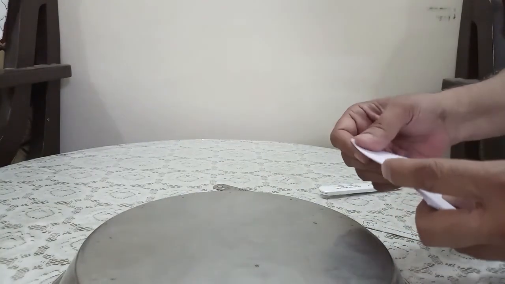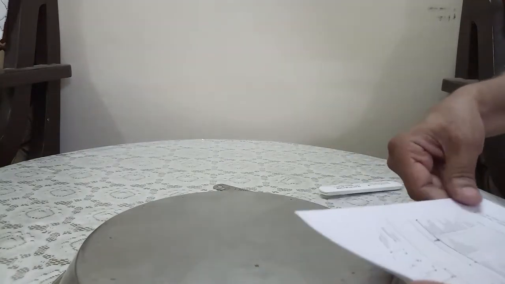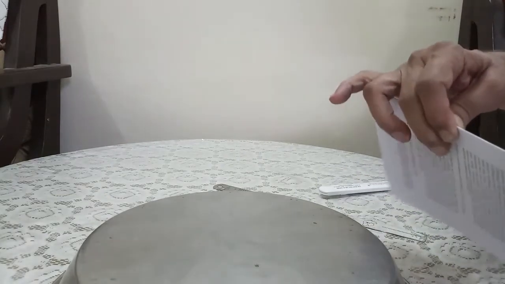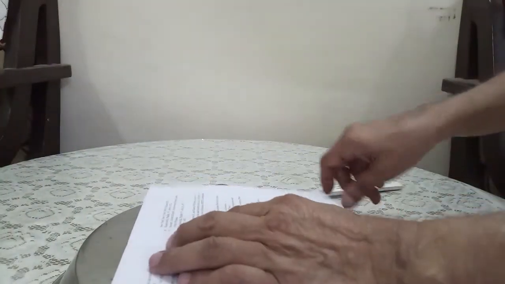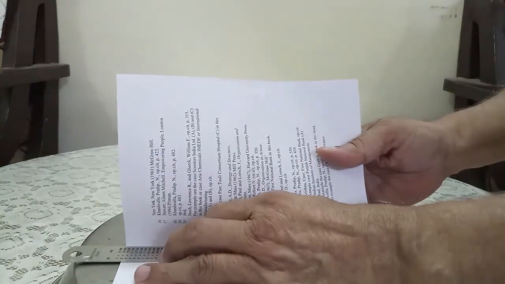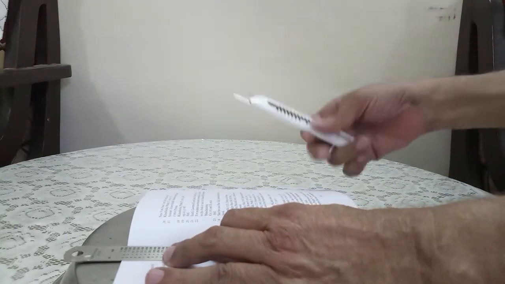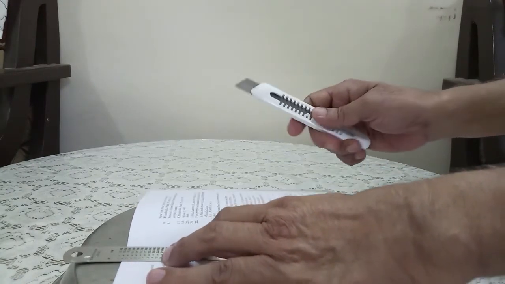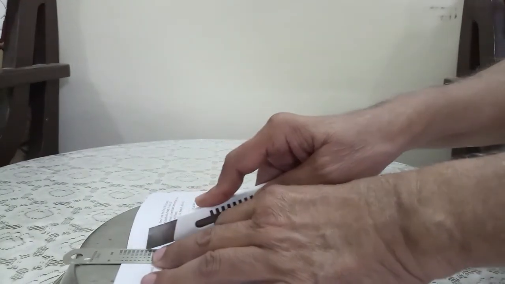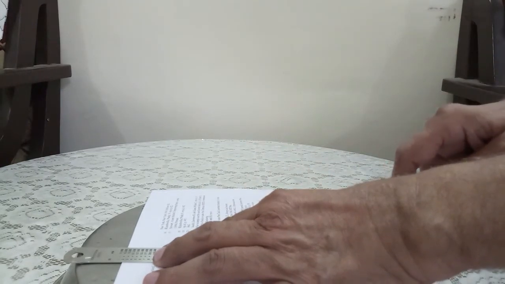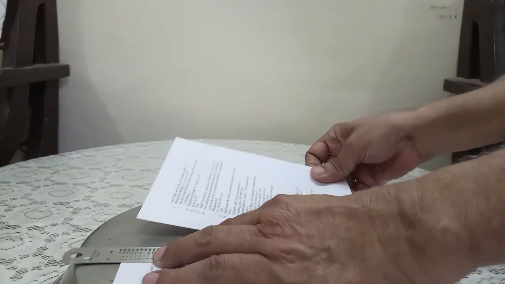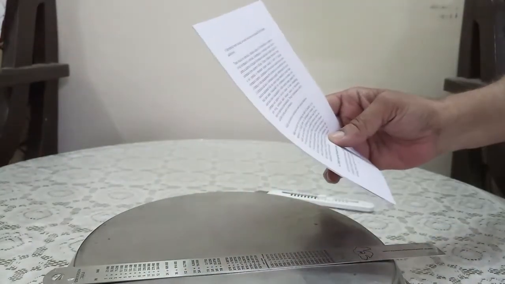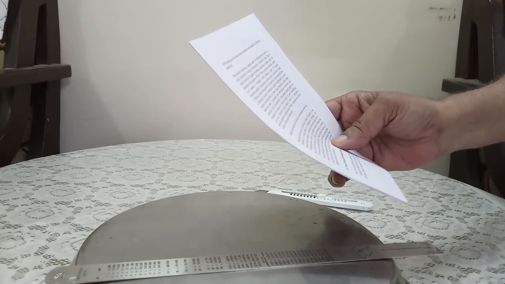Now I'll tell you how to make this printed material into booklet form. Cut it into pieces for spiral binding. First you fold it like this in 2 parts. Then just take this knife, which is available in every stationery shop of the country, and make a hard cut like this. This material gets divided into two parts. Like this, you can convert the entire booklet into two pieces.